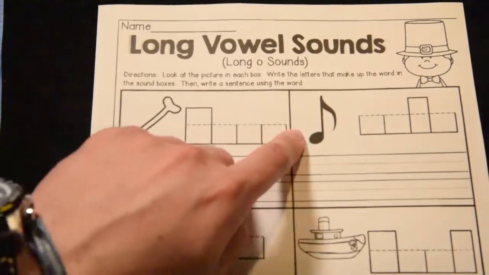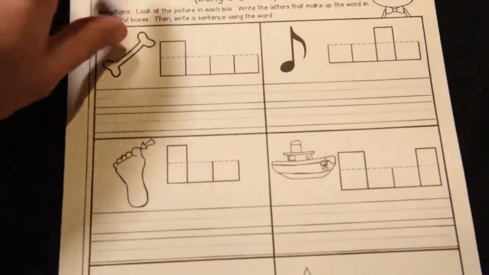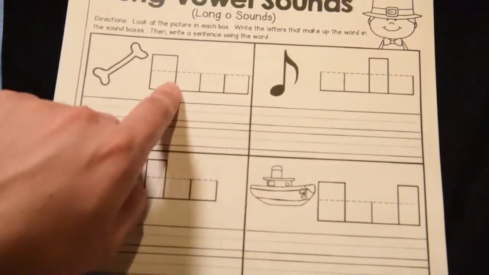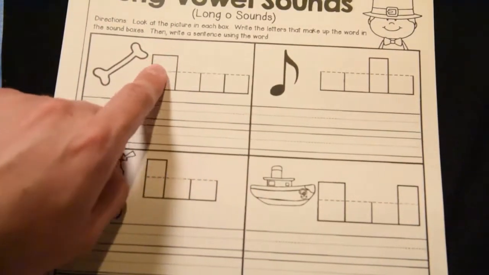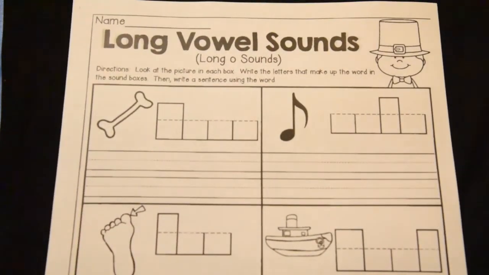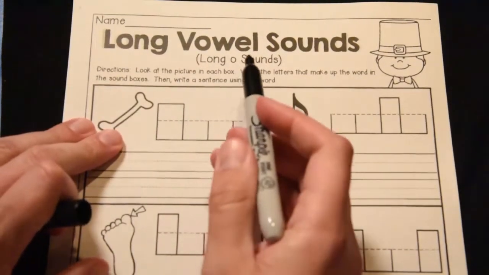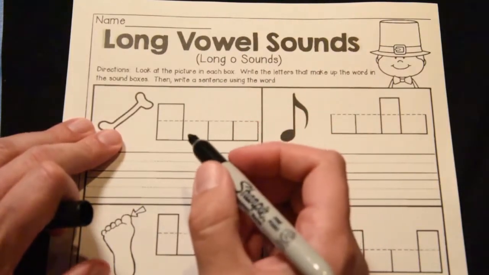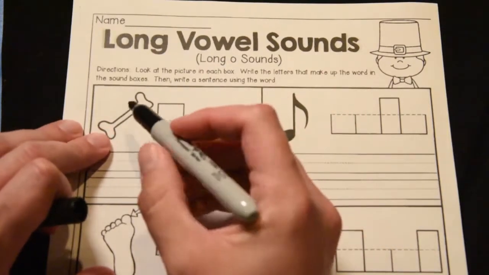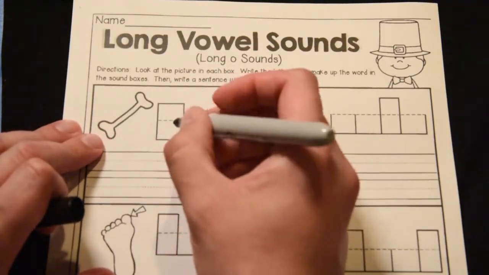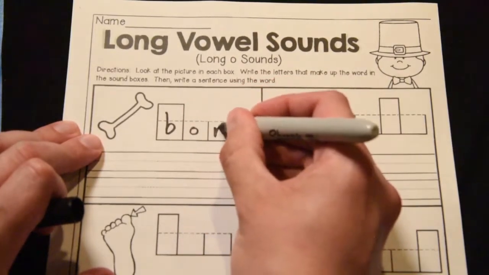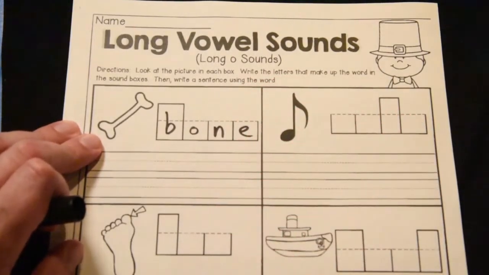So here we have our pictures again. Just like we did in our other video, we have our pictures. We have to figure them out. We also have our boxes. So here we have a tall letter, small letters. Just like when we did I, the long O sound, it makes the O, like in bone. This is a bone. You give a dog a bone. B-O-N-E. Bone.